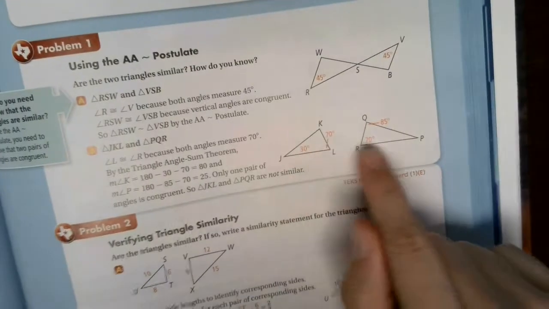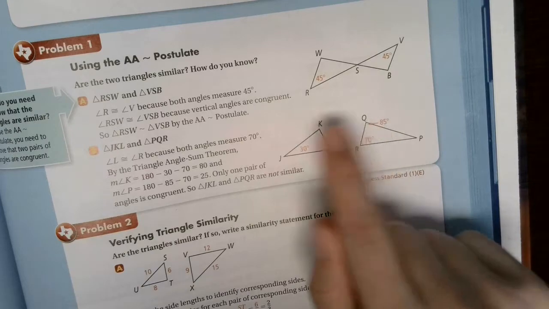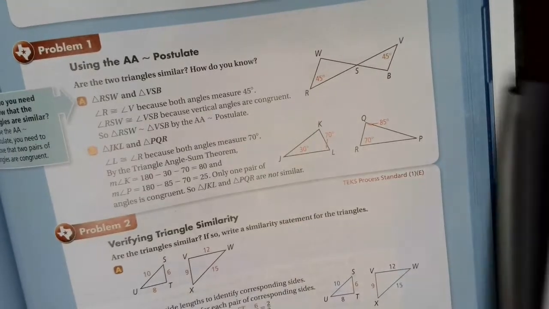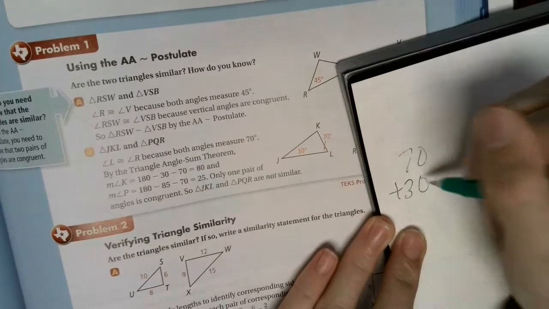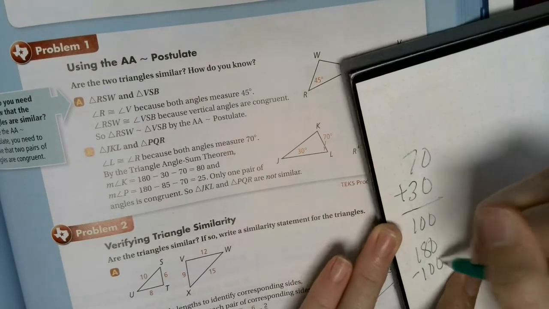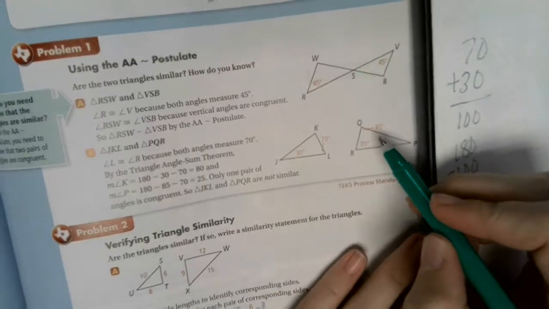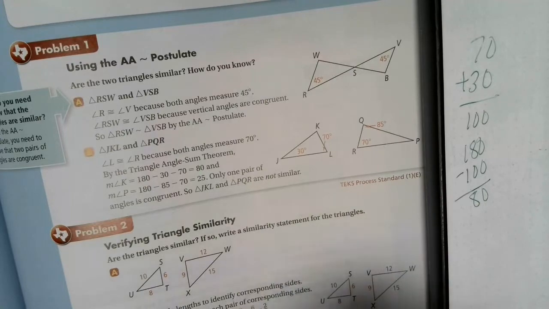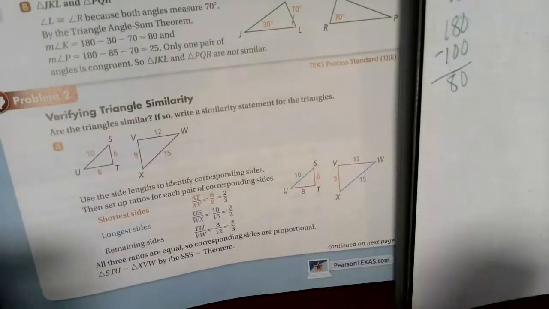This says that 70, 70, 85, and 30. Well, that's not the same angle. Let's see if those add up. We know triangles equal 180, so I can do 70 plus 30 equals 100. 180 minus 100 equals 80. 80 doesn't equal 85. These are not similar triangles, okay? Now let's check using other similarity options.